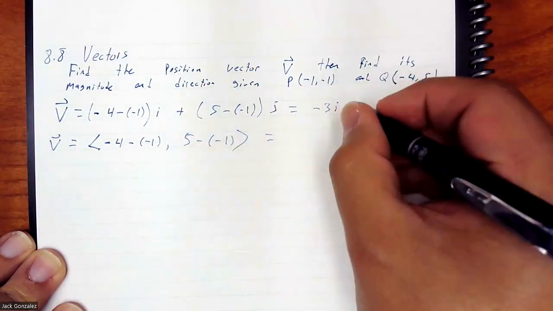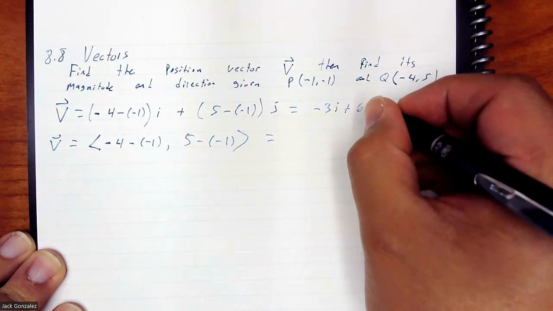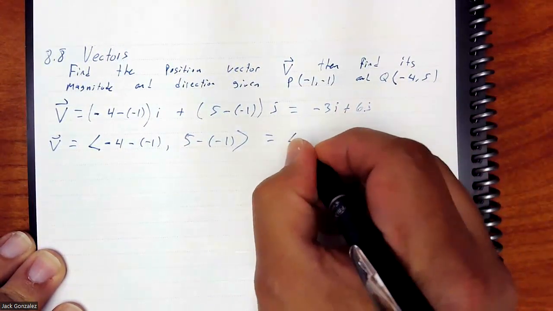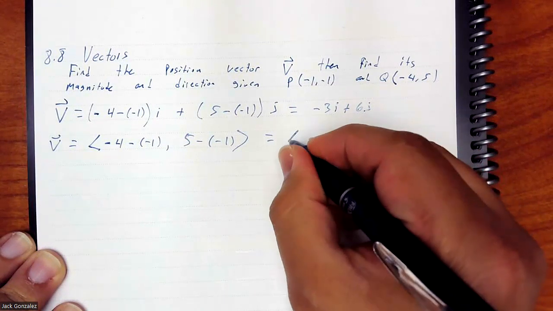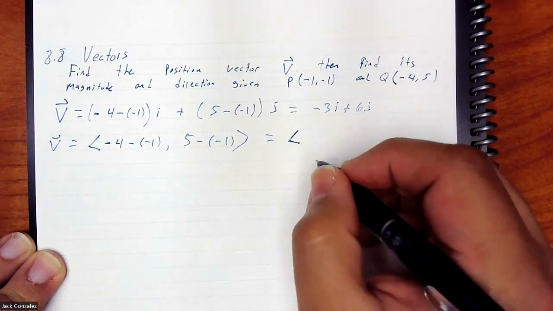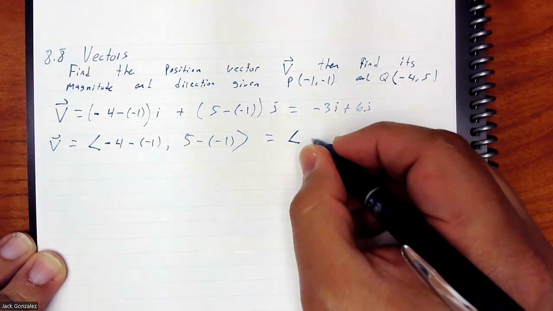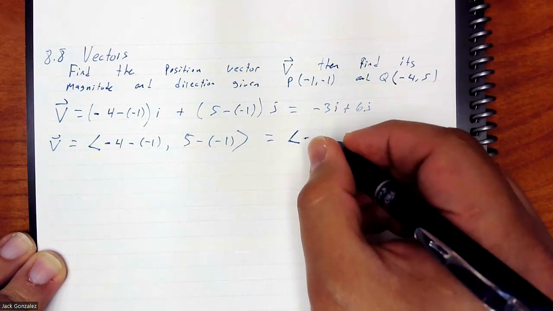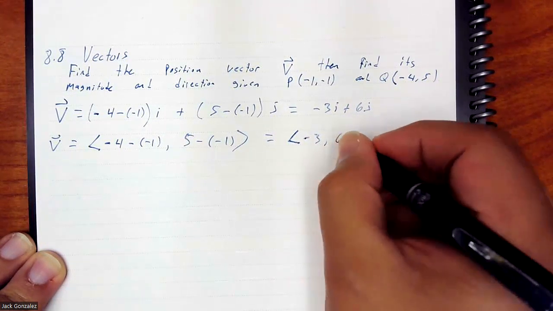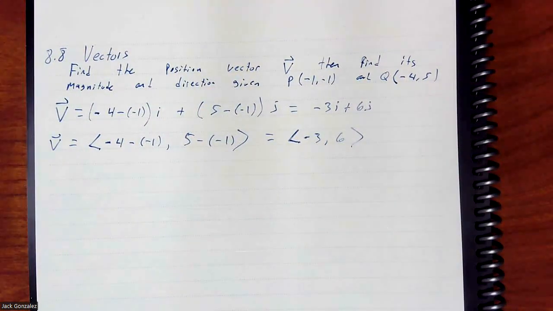This will become 6 j. So use whatever you like. I don't care what format you use. Just make sure you know both of them. We use both interchangeably in the notes, and the book does the same. So I want to make sure you know that it's the same thing. Okay.